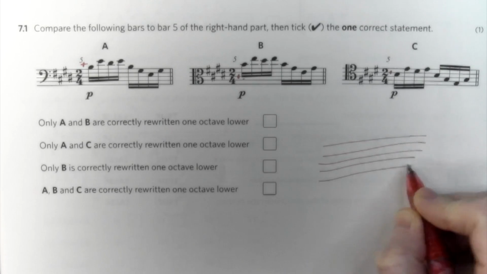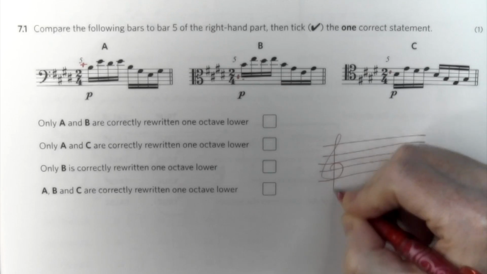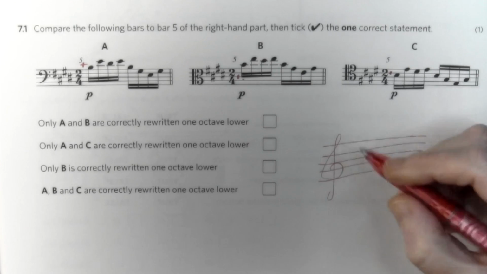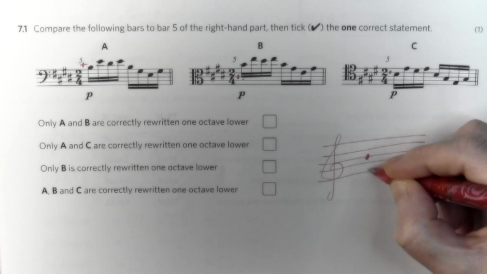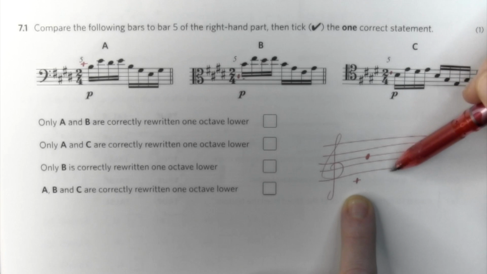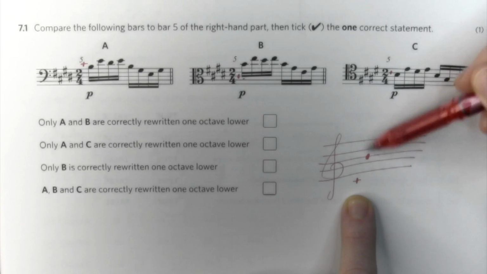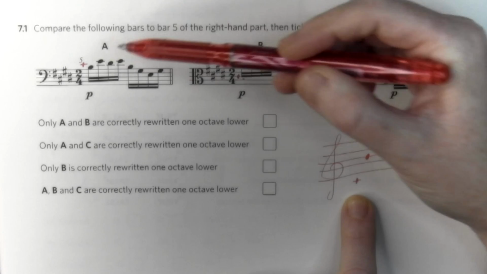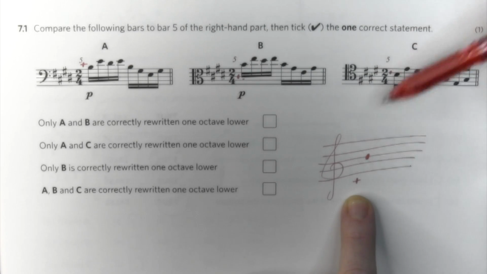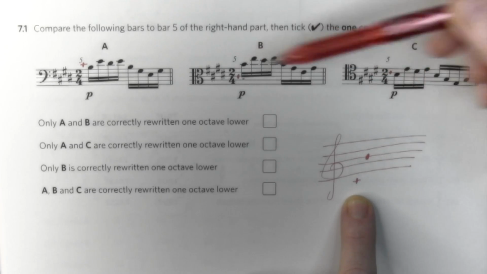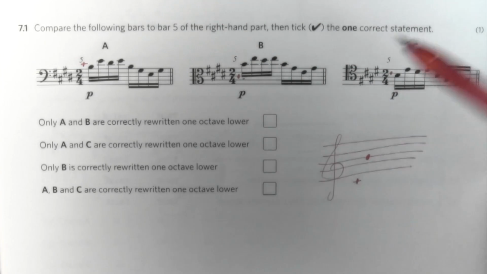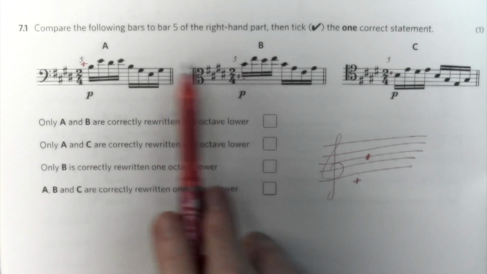Now we need to compare these bars with the right hand part, bar 5 of the piano part. Let's forget about the time signature. We have this note here. This note is one octave higher than middle C. The original example is the same as B, and A and C are correctly rewritten one octave lower, because this is above middle C, this is below middle C, below middle C.